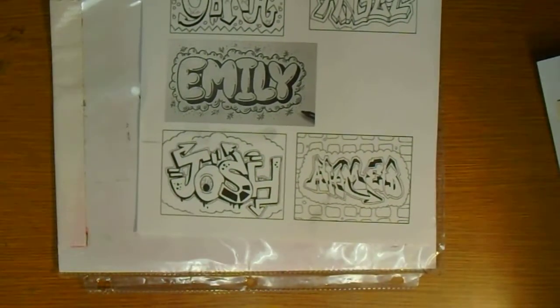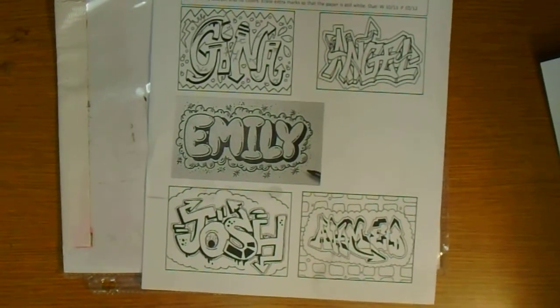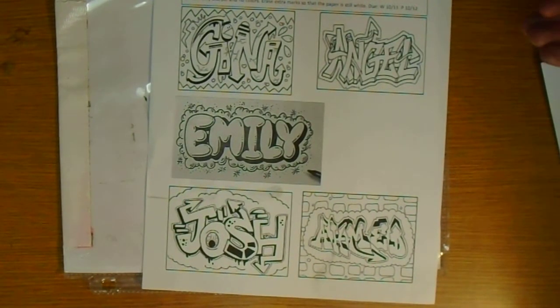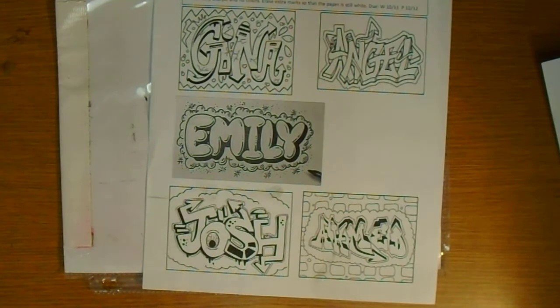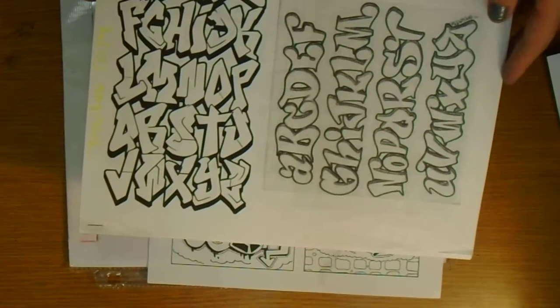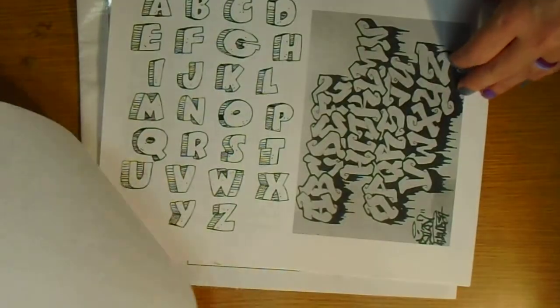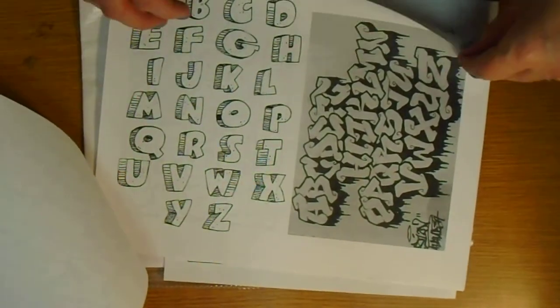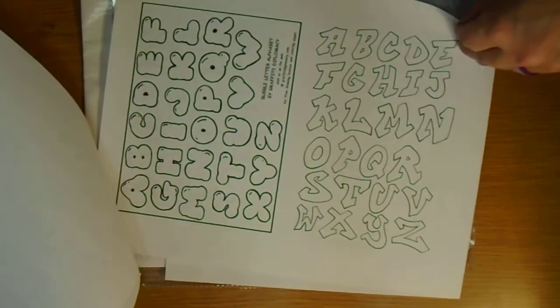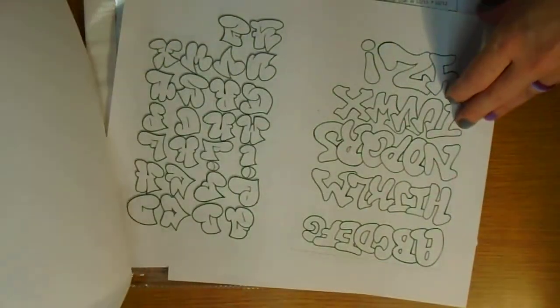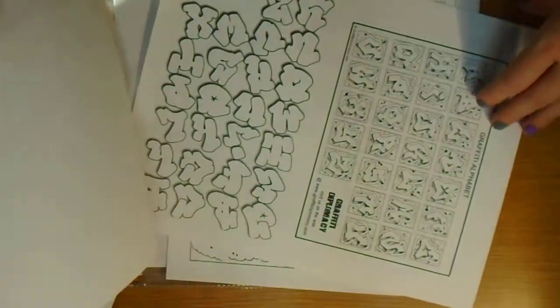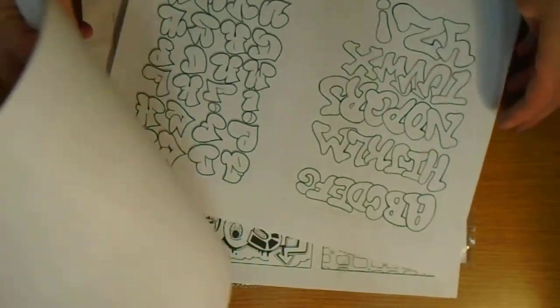So at your tables, I will have some examples of other names to kind of see ways that you could draw your letters to become shapes. And then also at your table, I have these packets with the alphabet drawn in lots of different ways. So this might inspire you to look at and create your letters from one of these styles, or like I said, make up your own style.